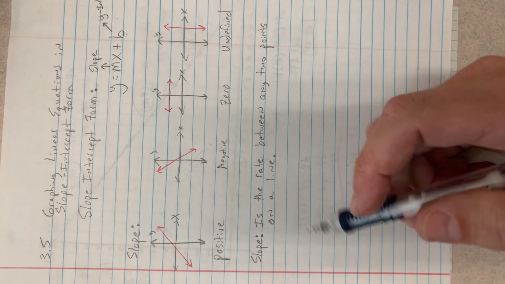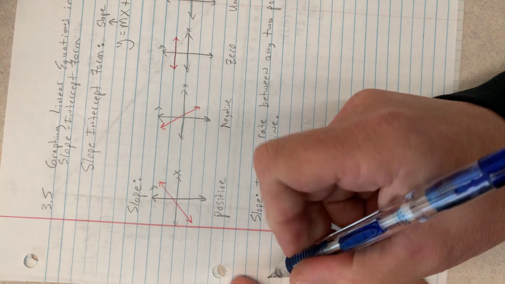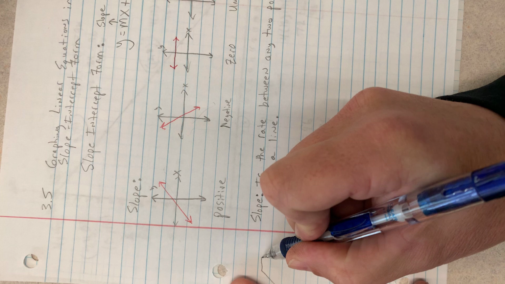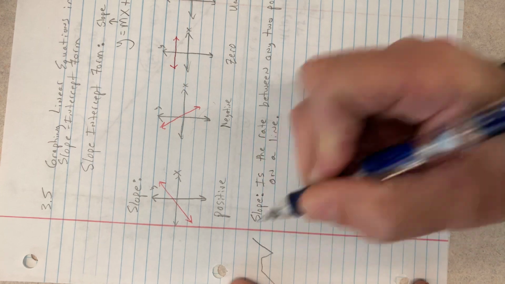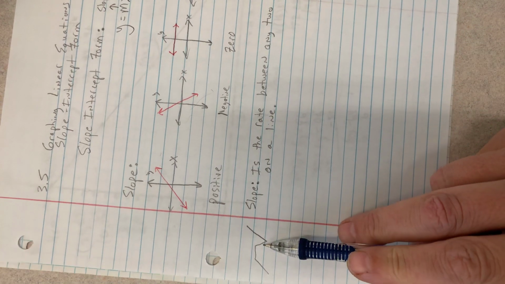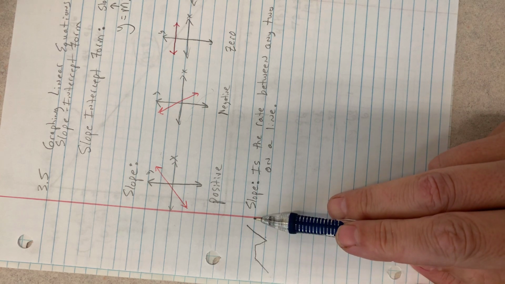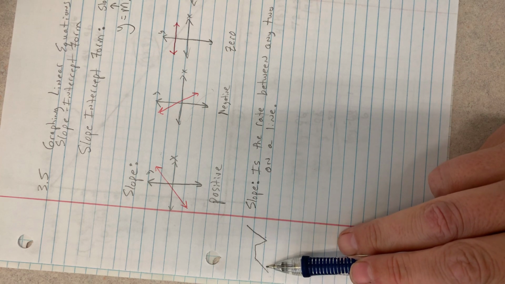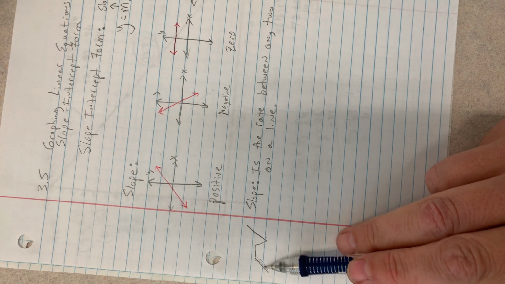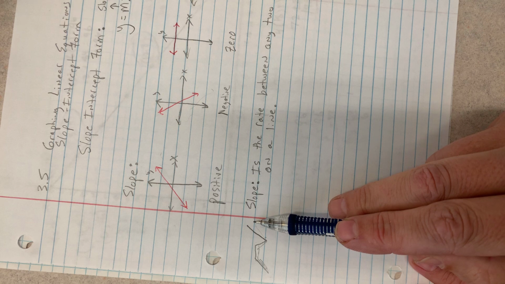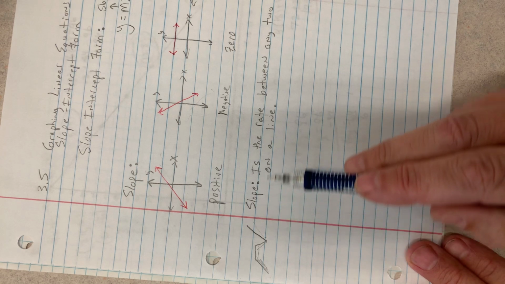You're not going to have a line if I am going up a hill and then I go down, and then I go back up. That is not linear. These parts are linear, but if I put it all together, it's not a line. The rate that I go up here is positive slope, then I go to zero slope, then negative slope, then positive again. The rate of change is not the same.